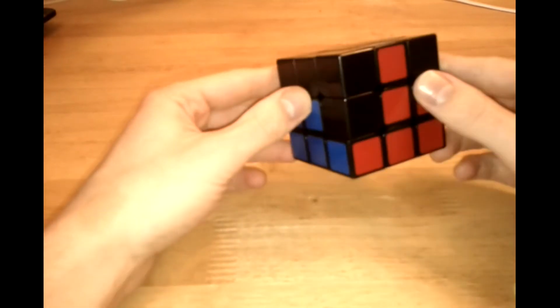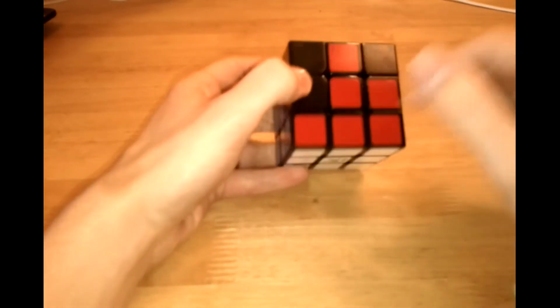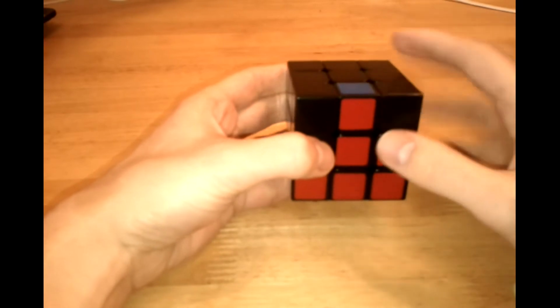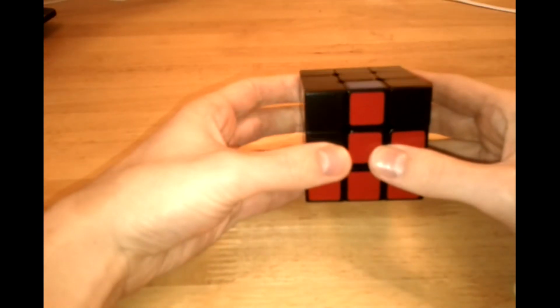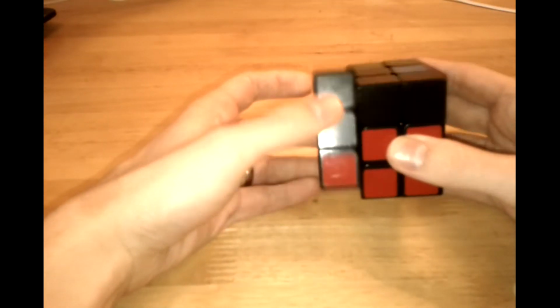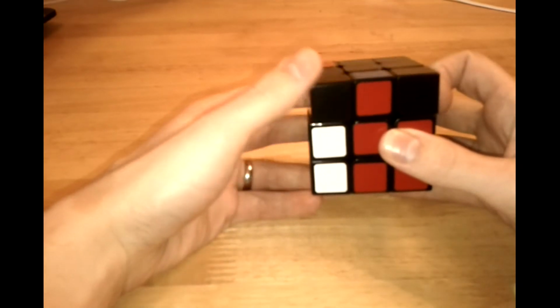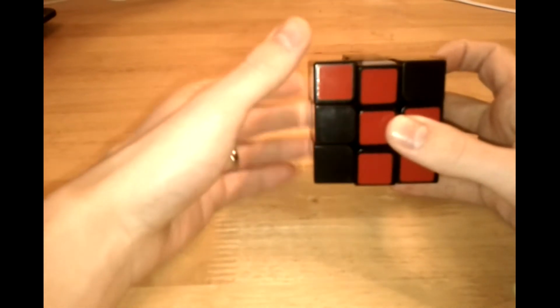Now you know this case from the standard beginner's method. The corner is already correctly inserted and the edge is there, so you line it up with its respective edge, move it round, bring the corner up, move it back round, and it will pair them up when you bring the slot back down.